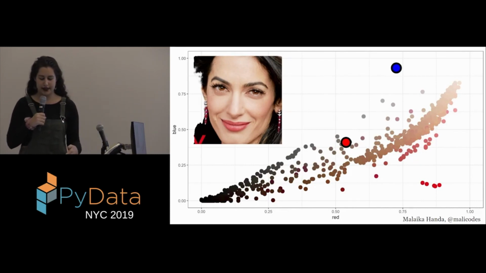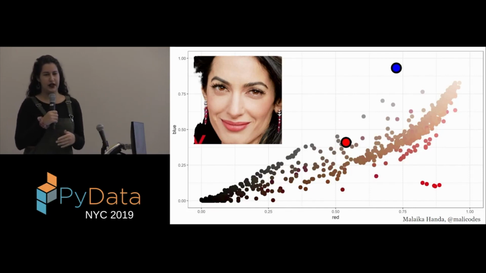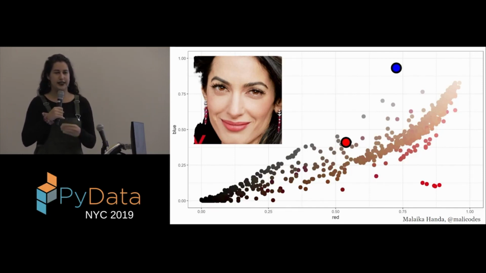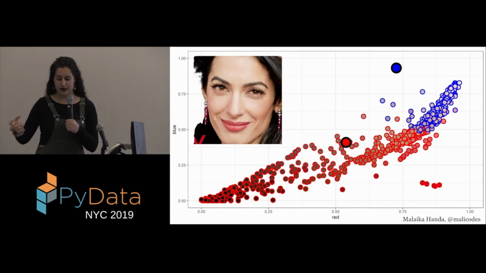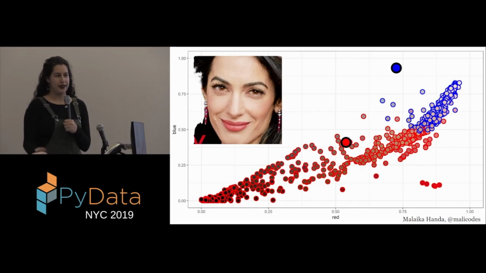So it calculates the distance to the red center and the distance to the blue center. And then whichever is closer, it gets assigned to that category. So if we do that for every point, then we end up with something like this. And now we reset.